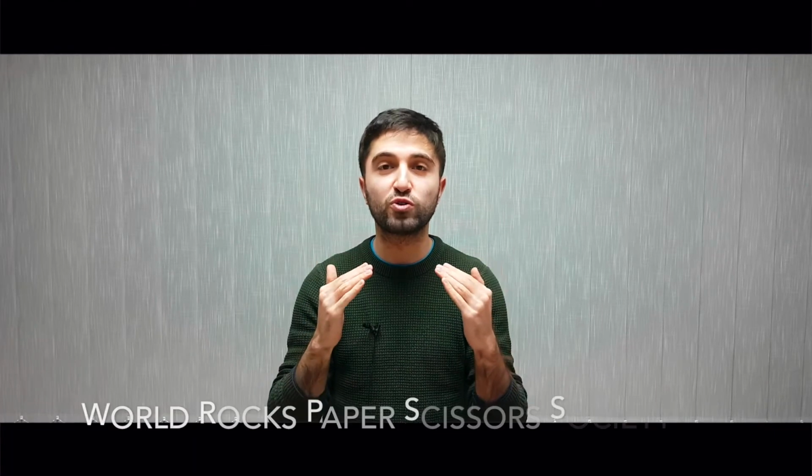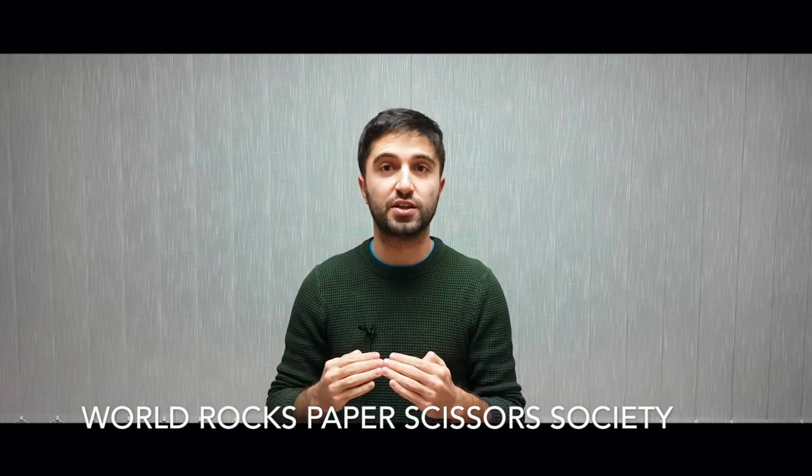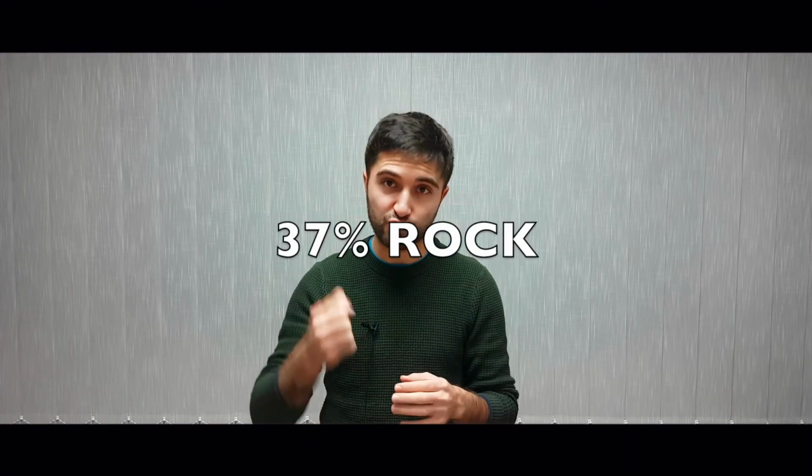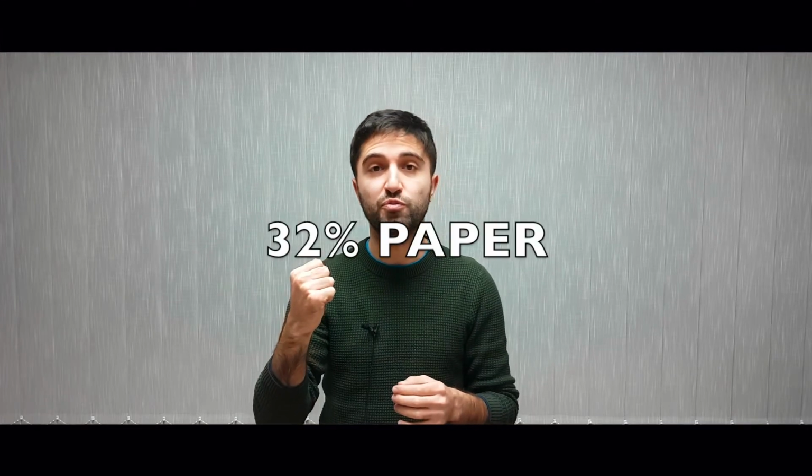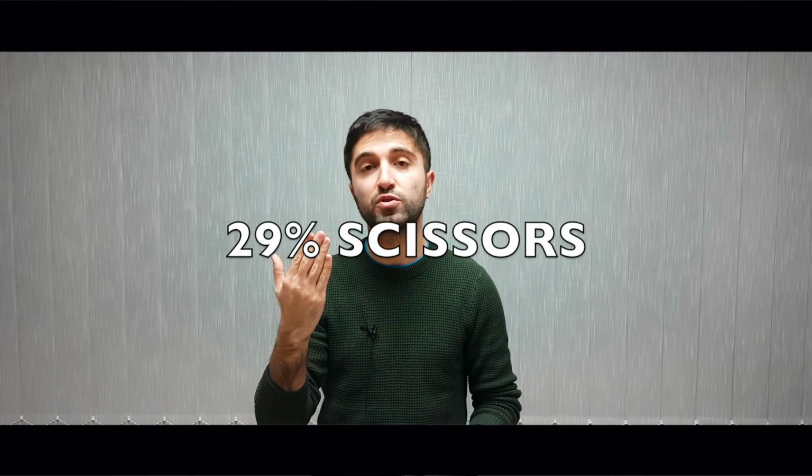And number 3, rock, paper, scissors game. You will not believe it, but there is a World Rock, Paper, Scissors Society. They collect statistics. According to these statistics, 37% of people choose rock, 32% of people choose paper, and 29% of people choose scissors. How will this information help us?